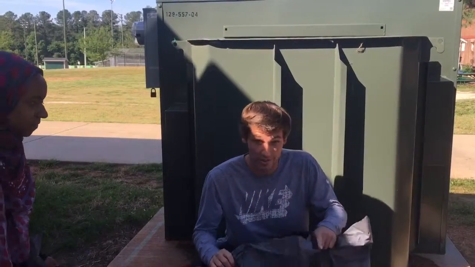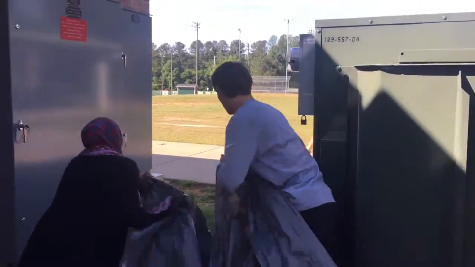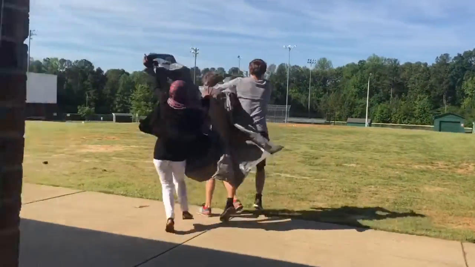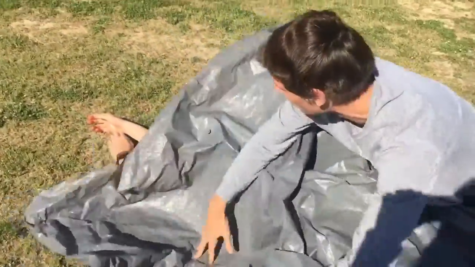Alright, turns out this net's big enough here. We're gonna wait till he walks by, then we're gonna go capture him. We got ourselves a live one!